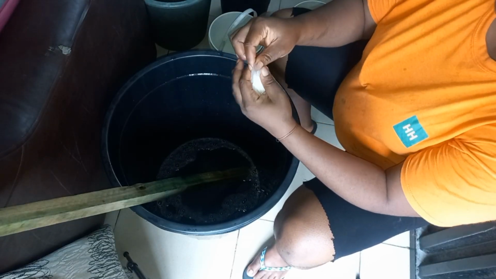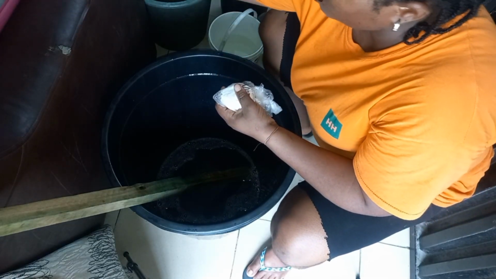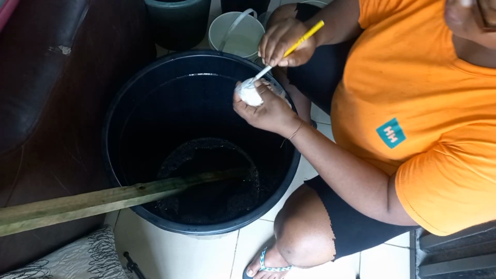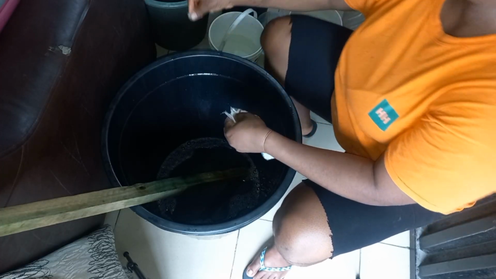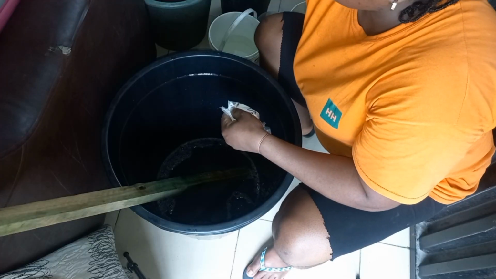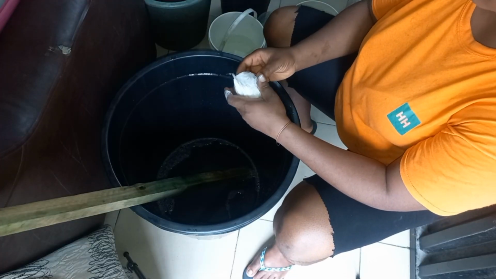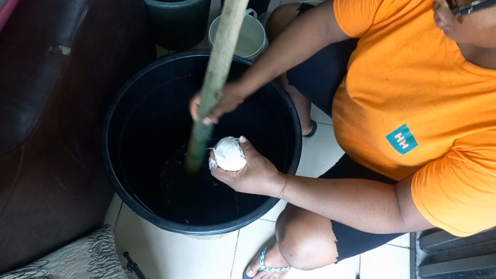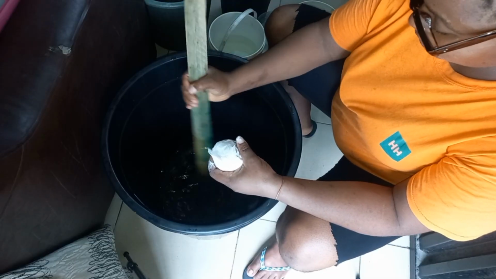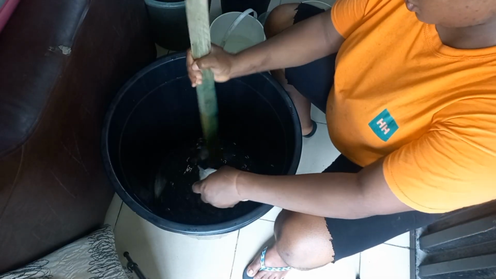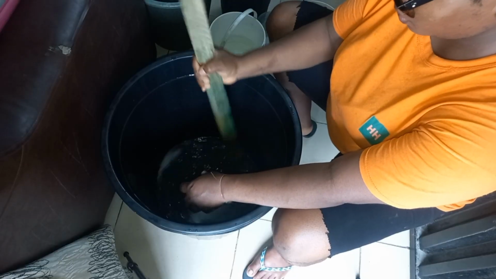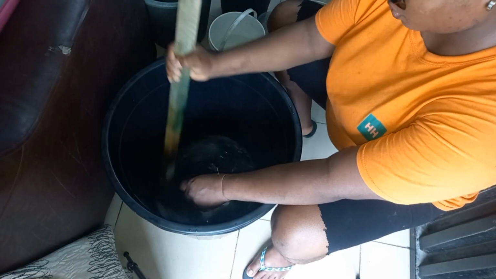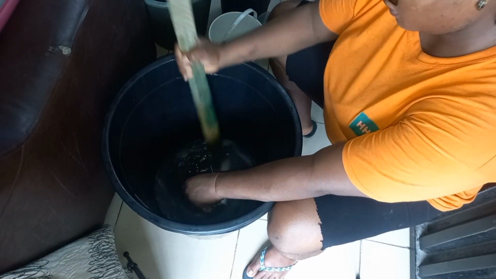Remember, we are trying to produce 12 liters of soap. This recipe is an AI generated recipe for 10 liters. However, when you do yours, you see if you like how thick it is. So we're dissolving our Nitrosol.